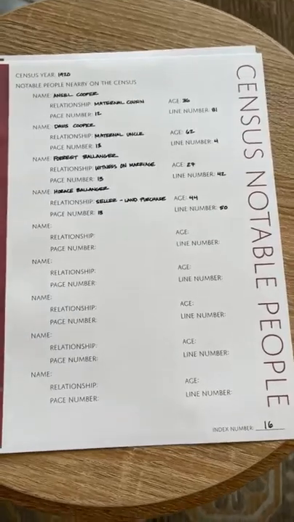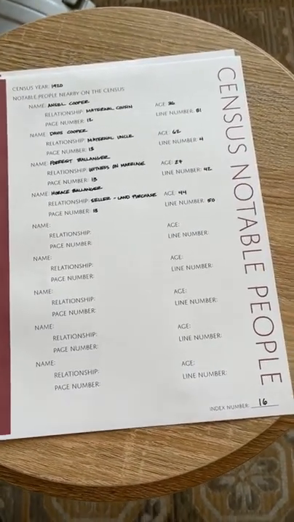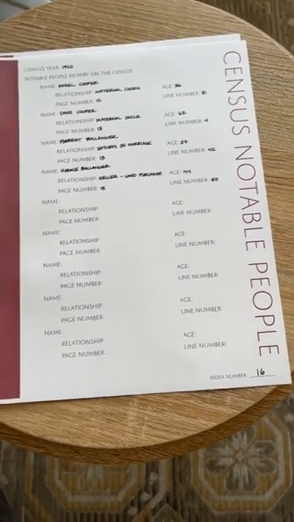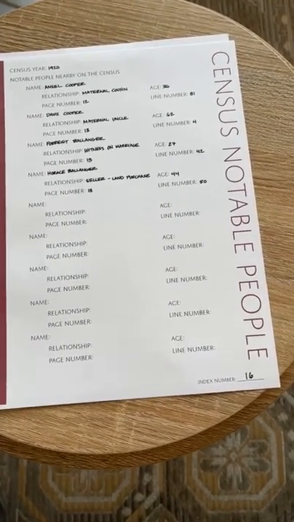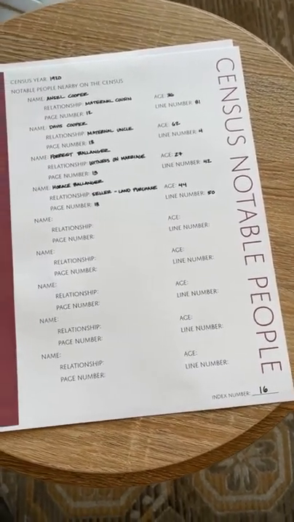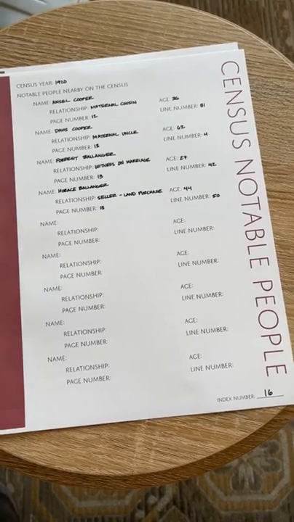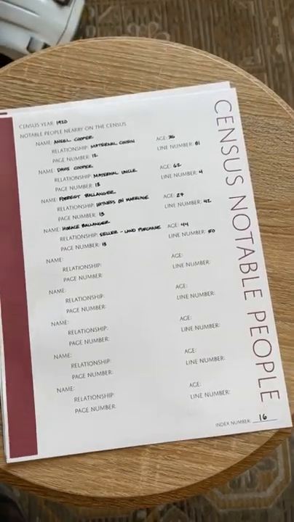Now, why would you care? This is one of those things where I feel like I have to really sell you on this because I feel like this is important, but obviously if you're just focusing on your ancestor, why would you care about anybody else's household? Well, this is when we go back to the idea of fan research: friends, associates, and neighbors.